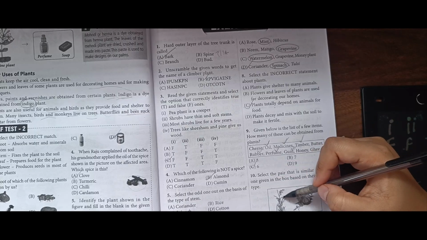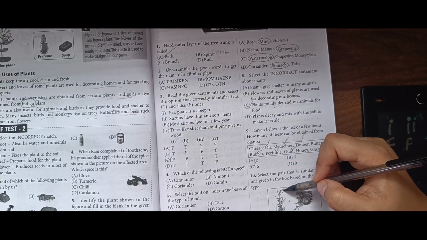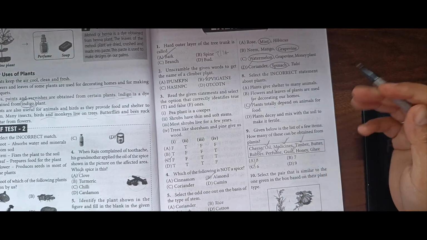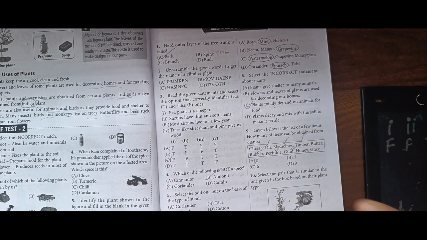Select the pair that is similar to the one given in the box based on their plant type. So this is rice, which is also a herb. This is pumpkin, which is a creeper. In a similar fashion we need to find. Coriander is also a herb. Watermelon is a creeper. So this is the correct answer.